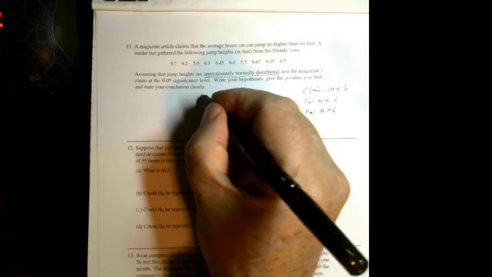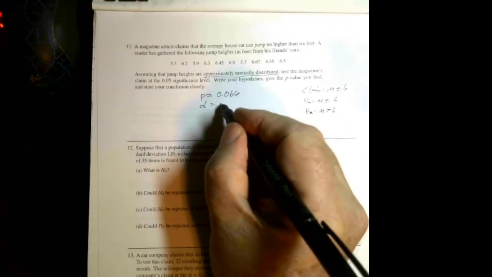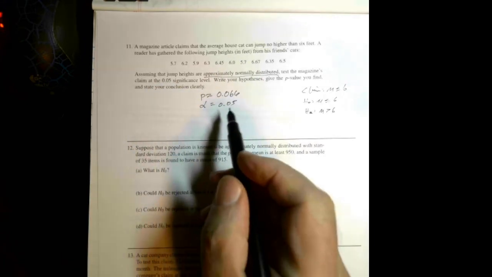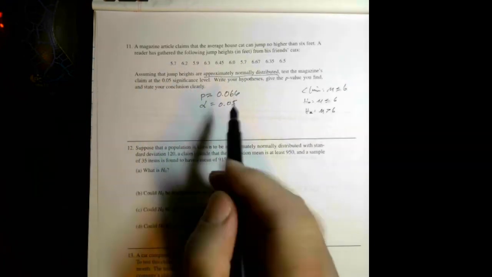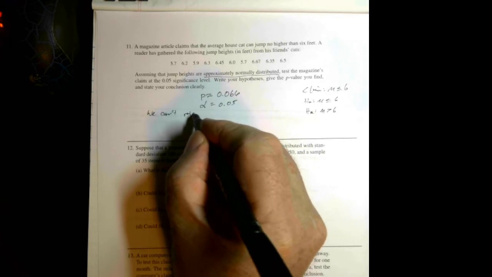So p is about 0.066. We're testing at the 0.05 significance level, so alpha is 0.05, and since this p, 0.066, is greater than 0.05, we can't reject H naught.